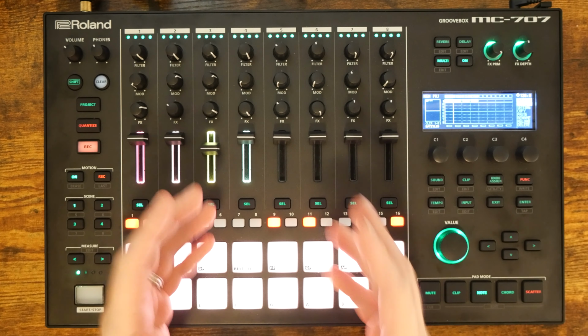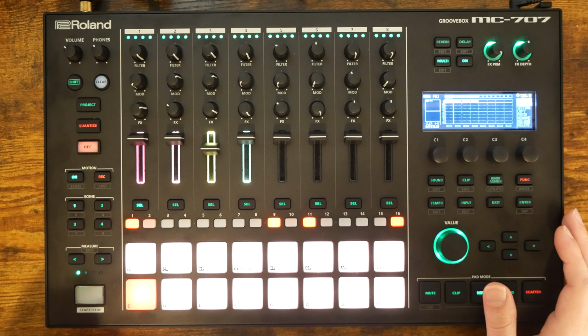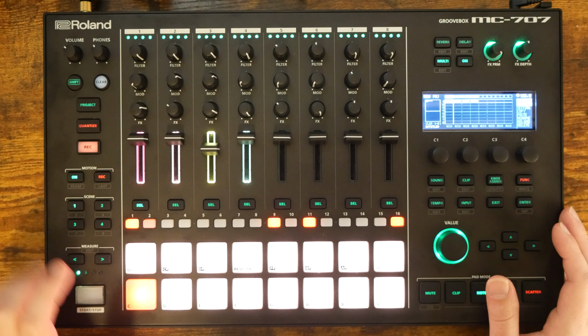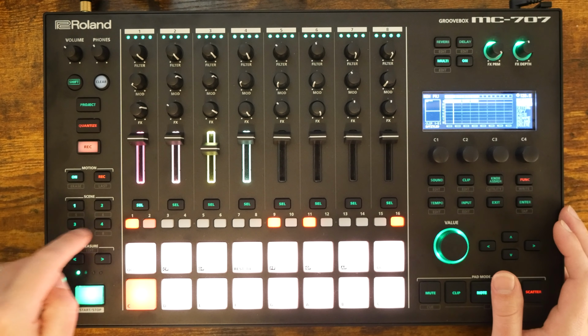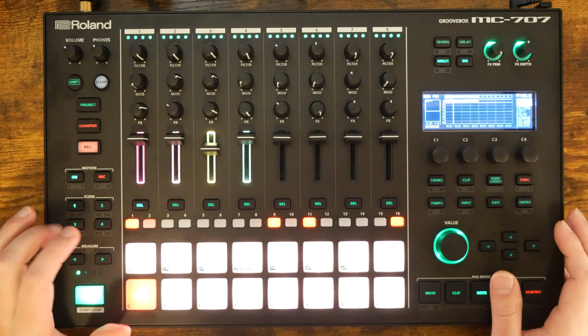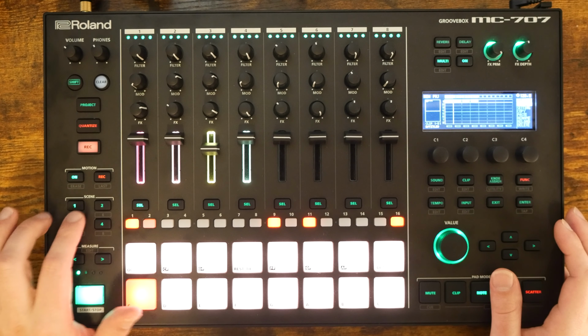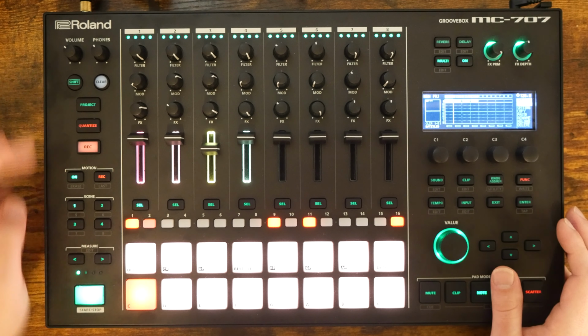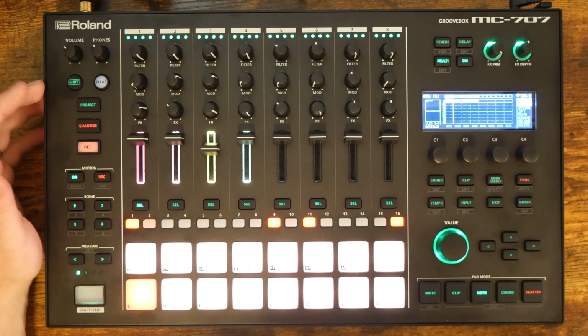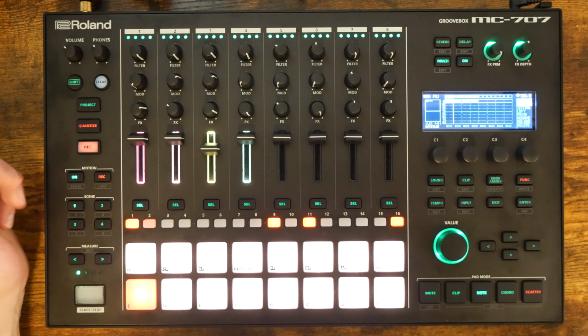Scenes are combinations of clips that you can recall at any given time. Now, if you look over here, you'll see the scene buttons, and you might think, okay, well, looks like we've got 4 available scenes, and then if you look under, it shows that the shift function gives us 4 more. So you might think that you get 8 scenes per project.